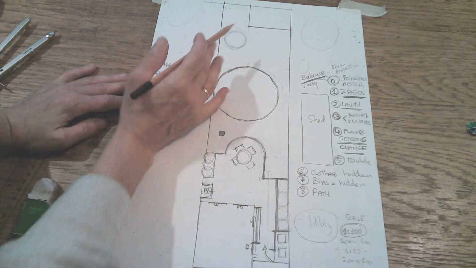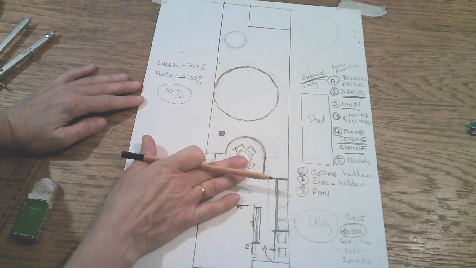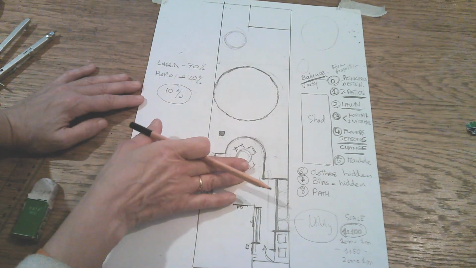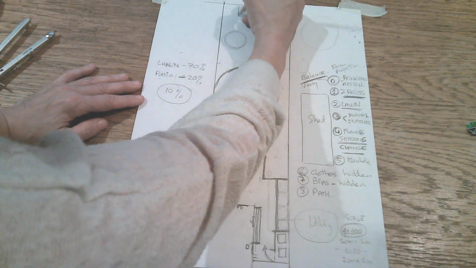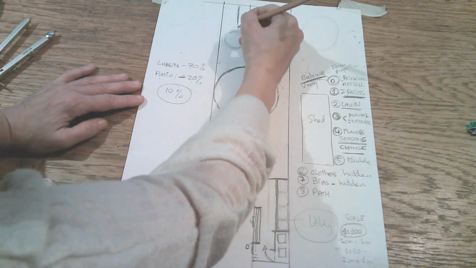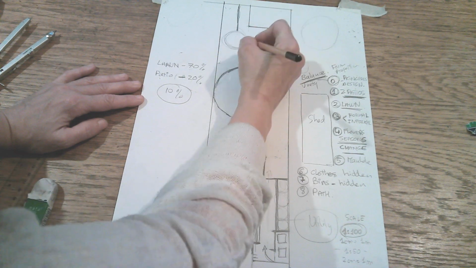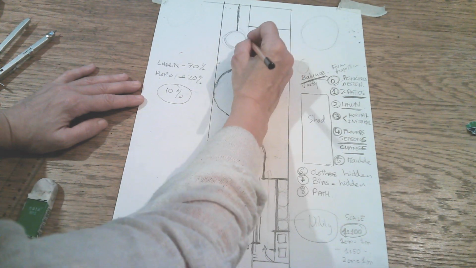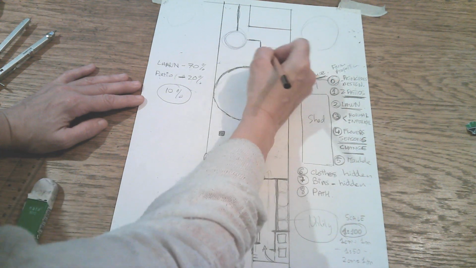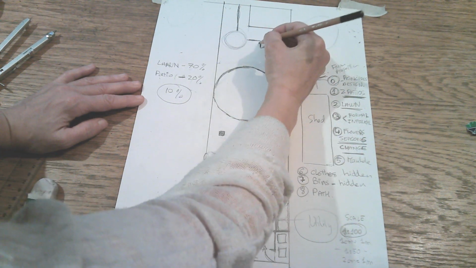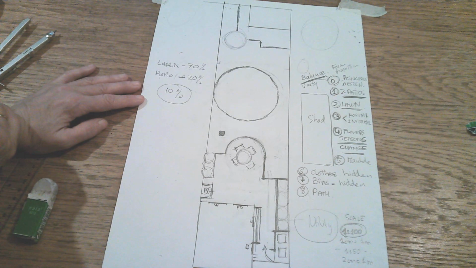Somewhere around there. And in order to reflect what I've done here and mirror it, I'm going to create similar shapes that connect that little patio to my shed. Okay, so I might bring it like that and like that. Something similar.